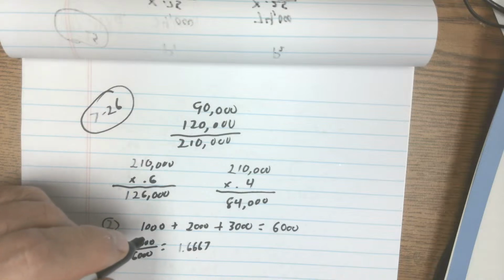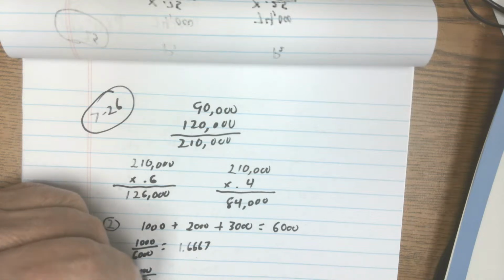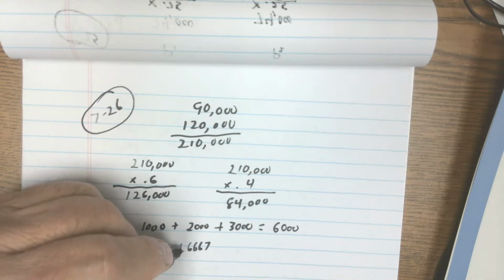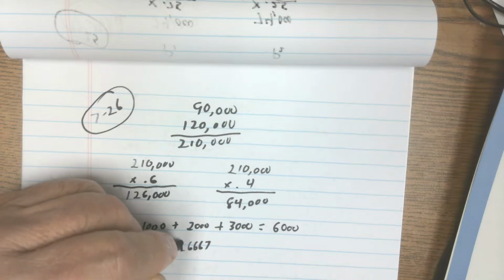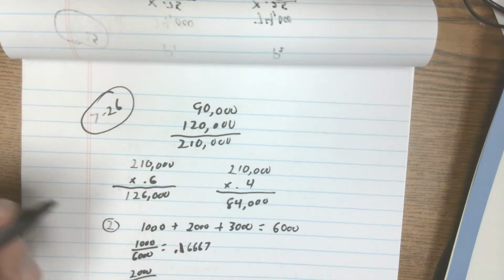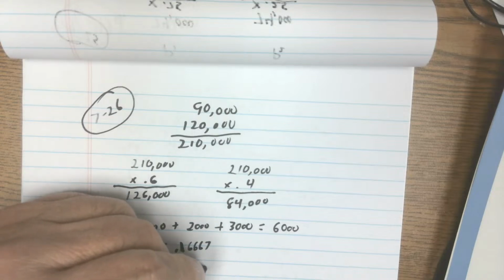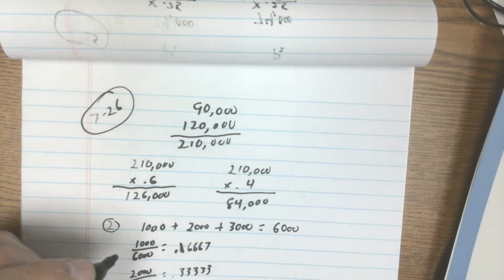Then we have 2 divided by 6,000. Oops, got the decimal point wrong. 0.1667, and that's just going to be 2 times that, so that's going to be 0.3333, and on and on.